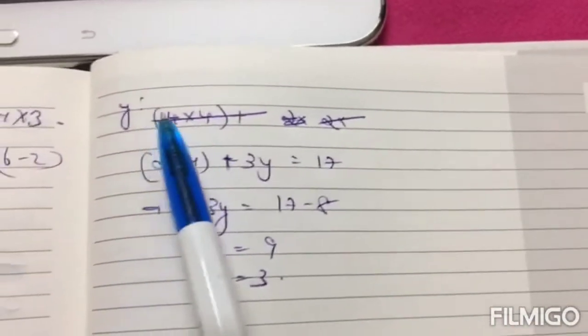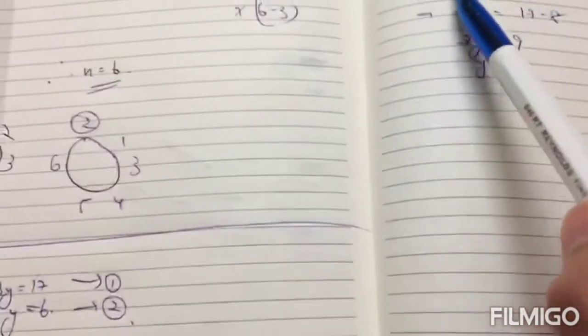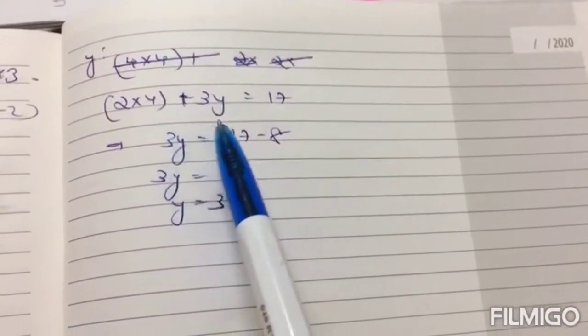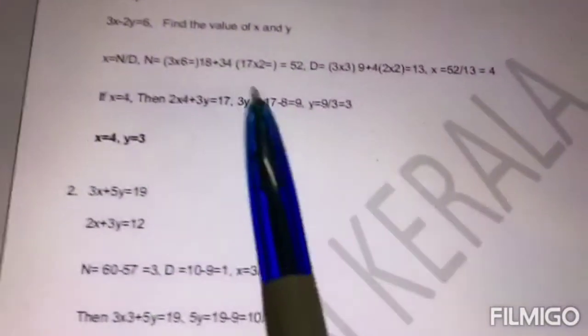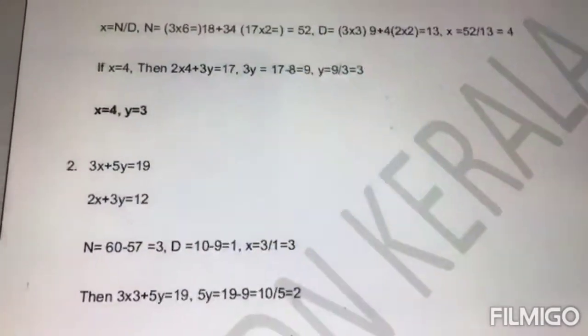In order to solve for y, substitute the value of x in the first equation. So 2 into 4 plus 3y is equal to 17. When you solve for y, you get 3. So x is equal to 4, y is equal to 3.